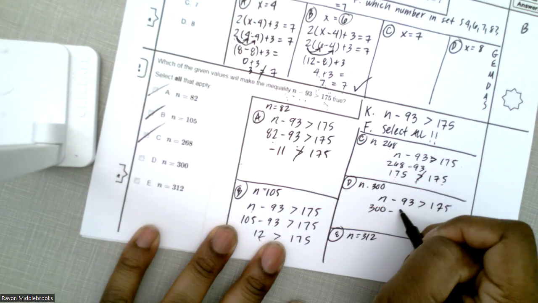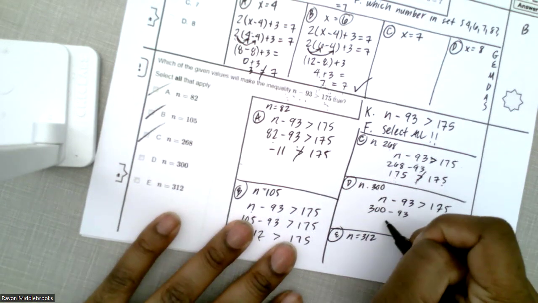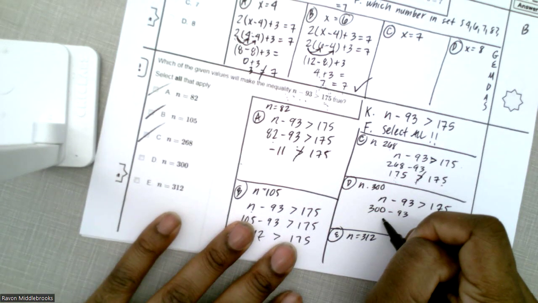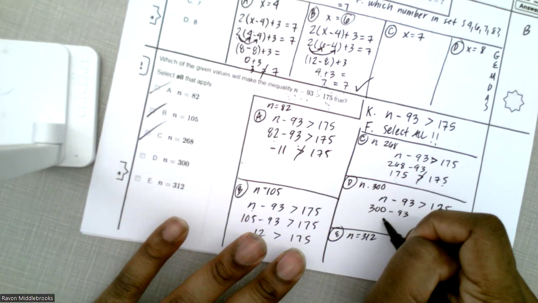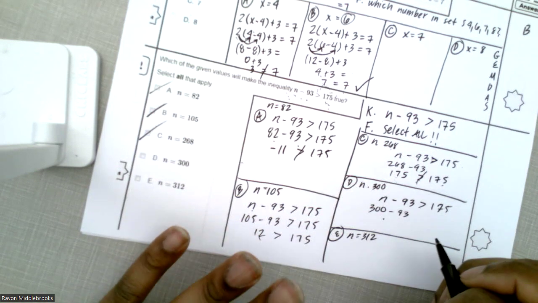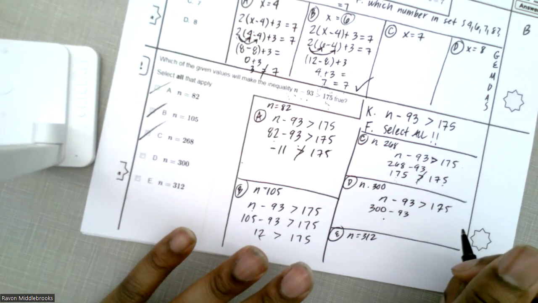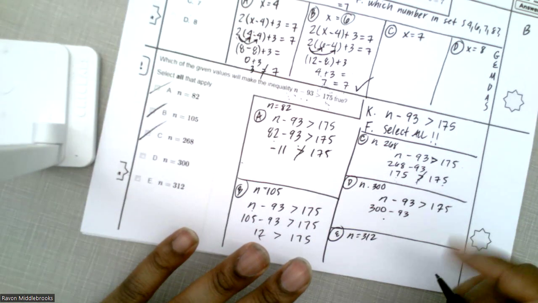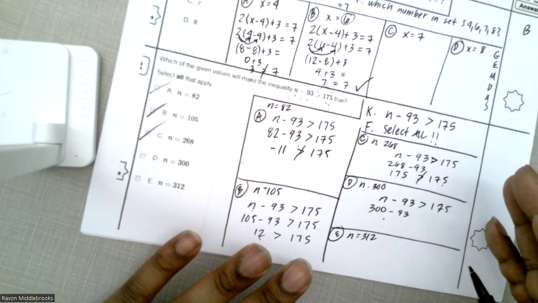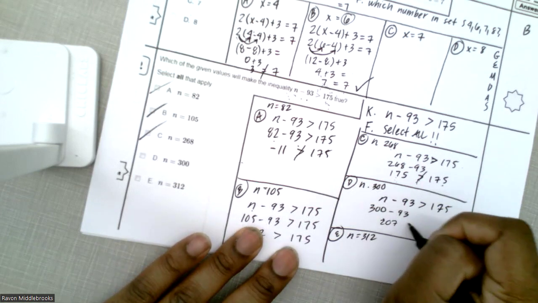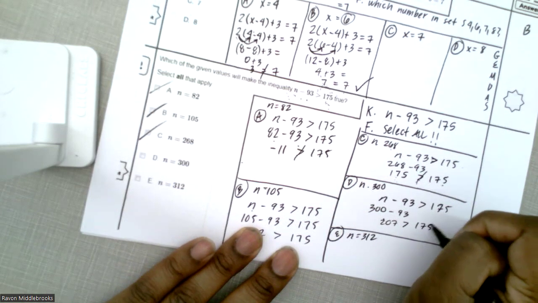But let me just show you. 300 minus 93 is 207, which is greater than 175.